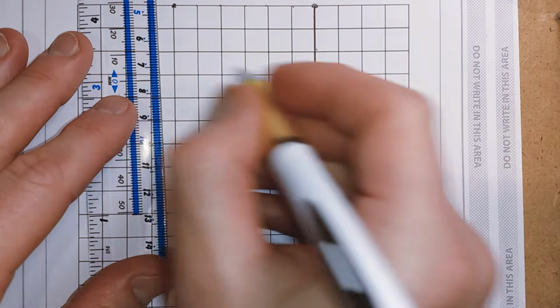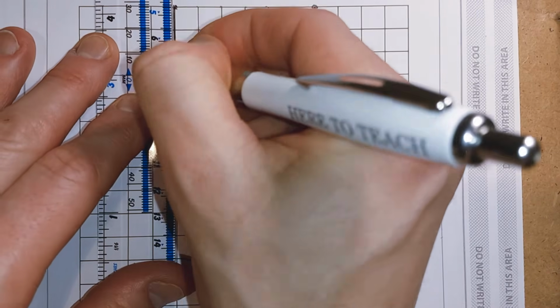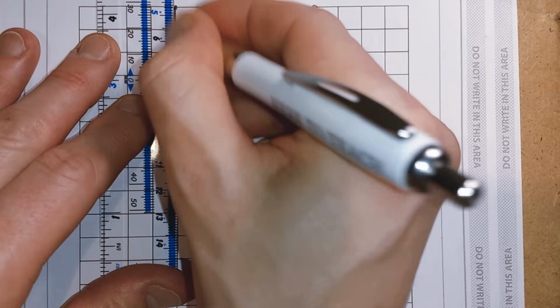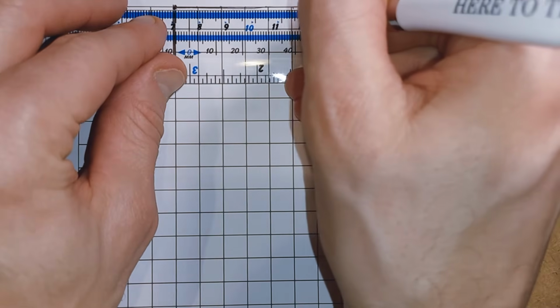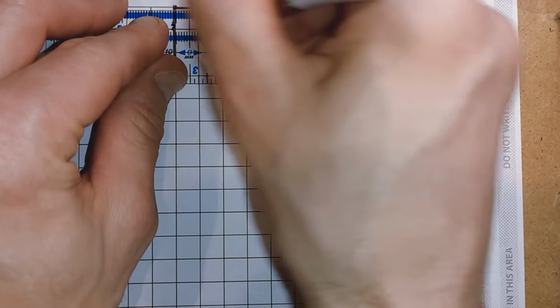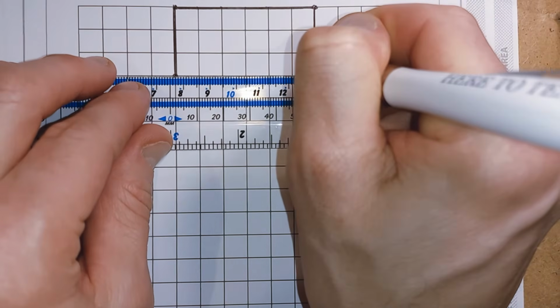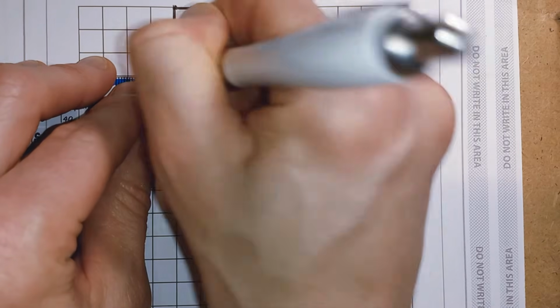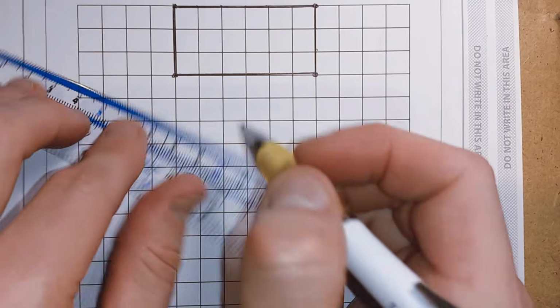So let's do the same on this side. Just doing the lines a bit darker so you can see it better. Okay, so that's going to be our top.